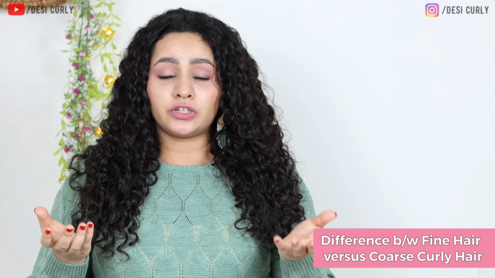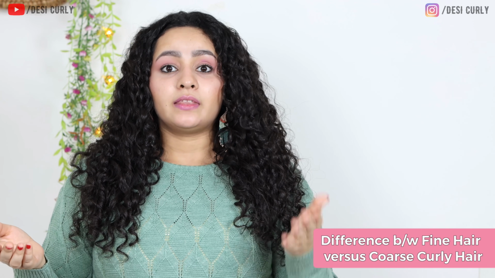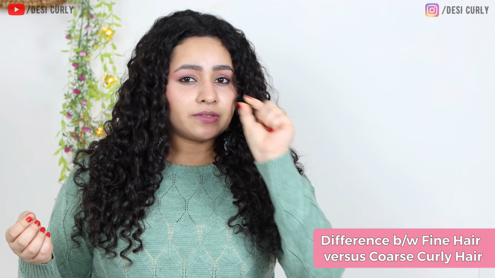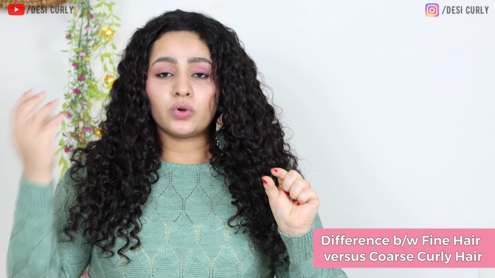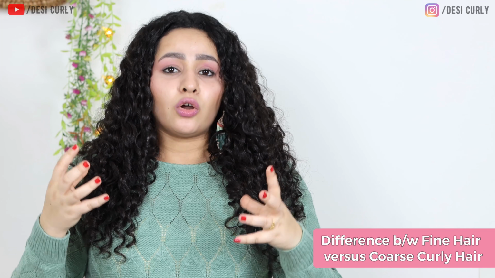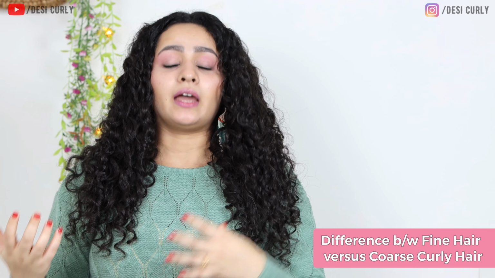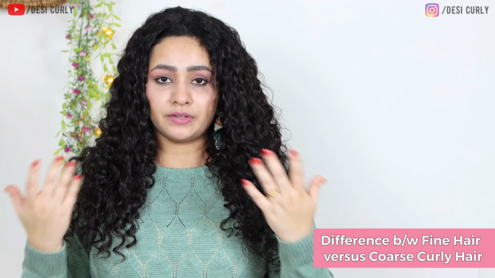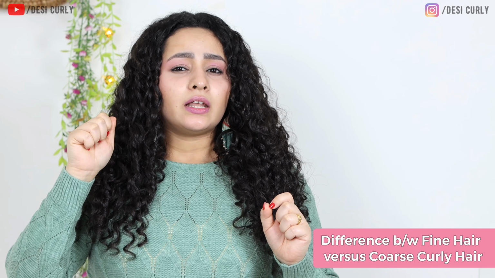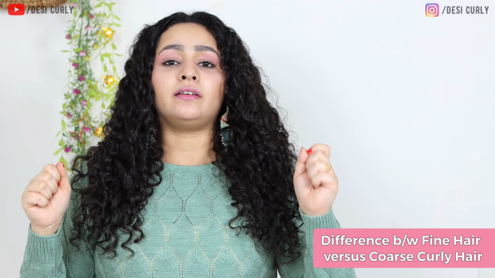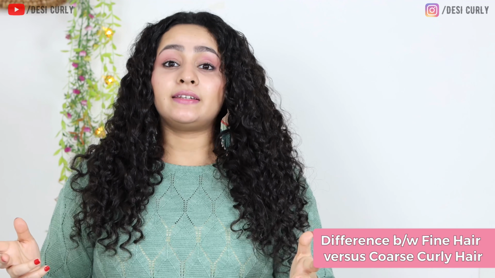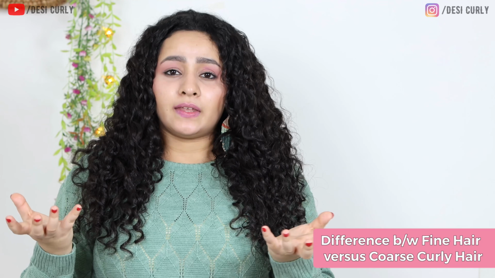Now if we speak about the structure of fine hair and coarse hair, then fine hair is very thin. That means the diameter is not a lot, and coarse hair is thick, the diameter is a lot. So there's a lot of keratin inside coarse hair, and inside fine hair there are not a lot of layers. That's why coarse hair is slightly stronger and thicker than fine hair. And that is the reason why fine hair likes protein in their hair care products.